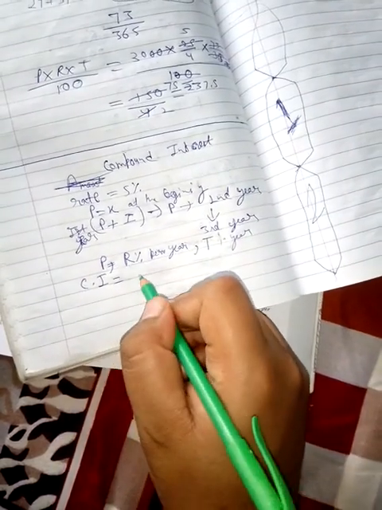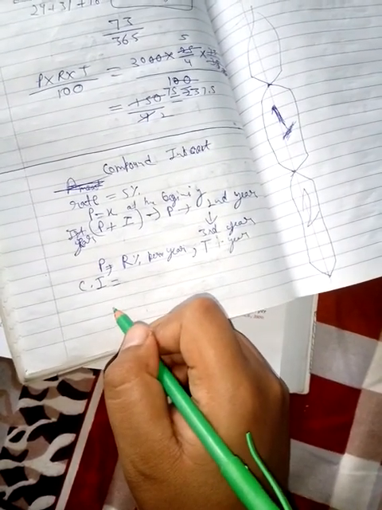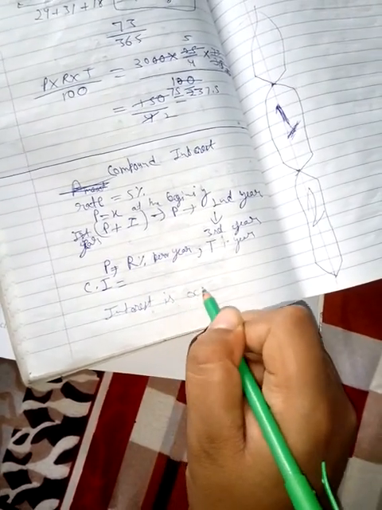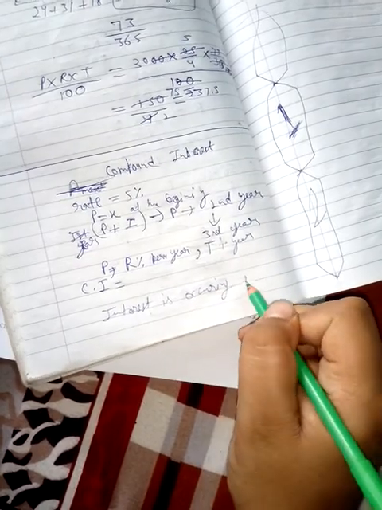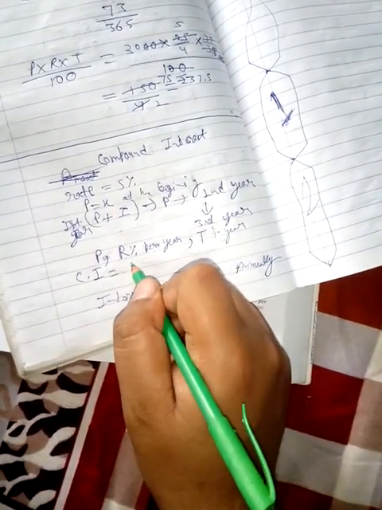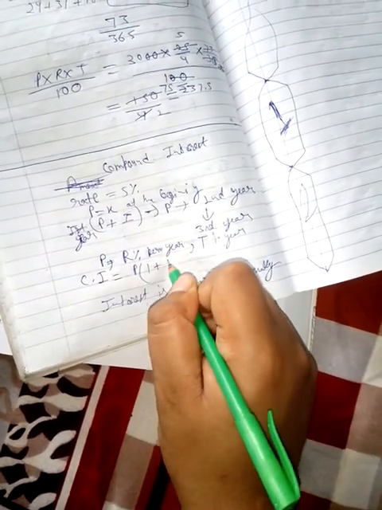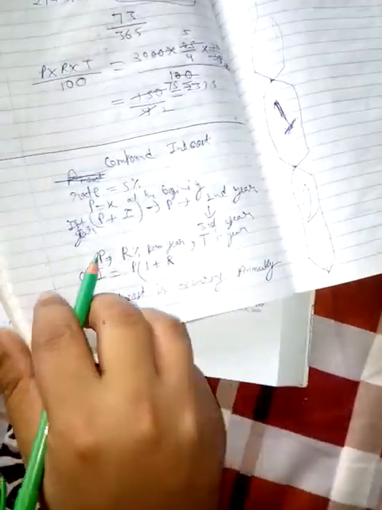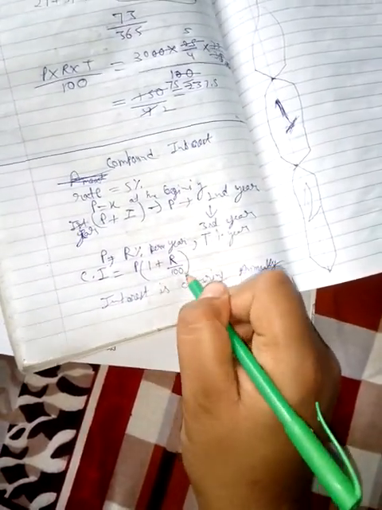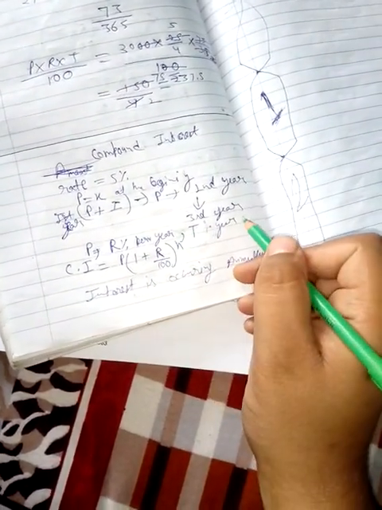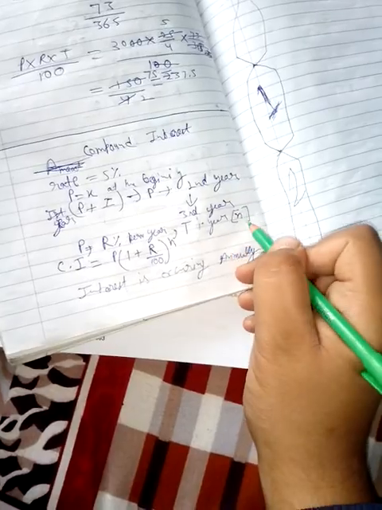So the formula for compound interest, when the interest is occurring annually, is principal times 1 plus R divided by 100, to the power n, where n is the number of years.